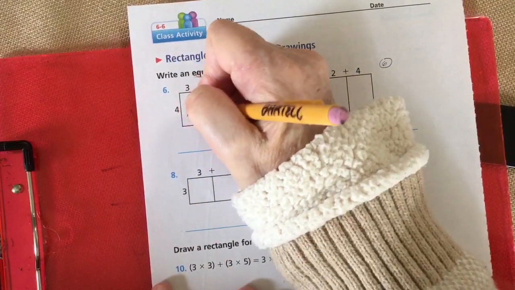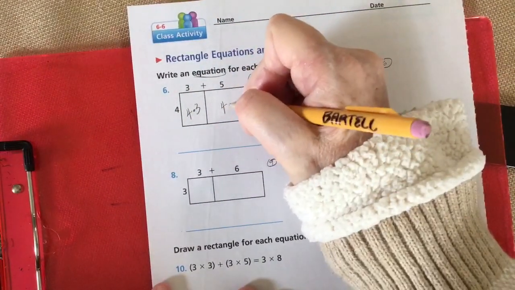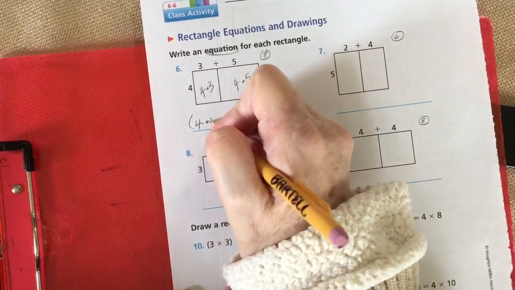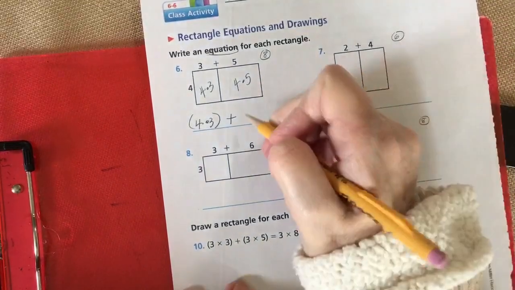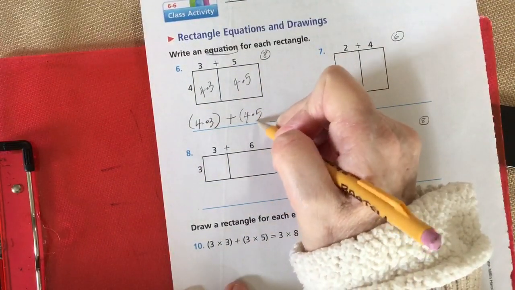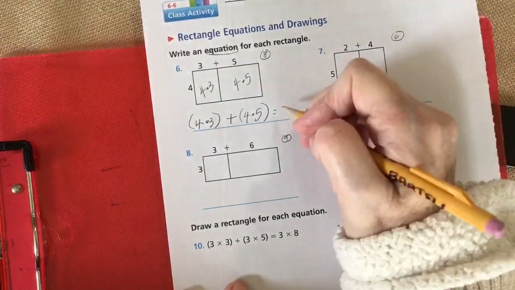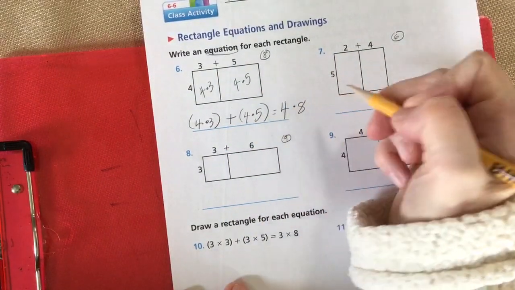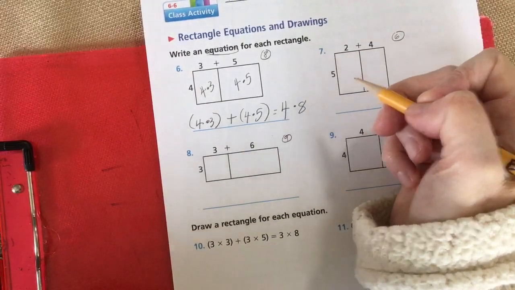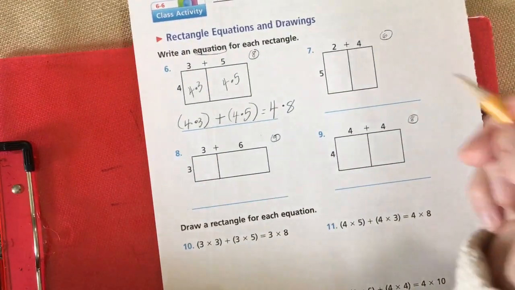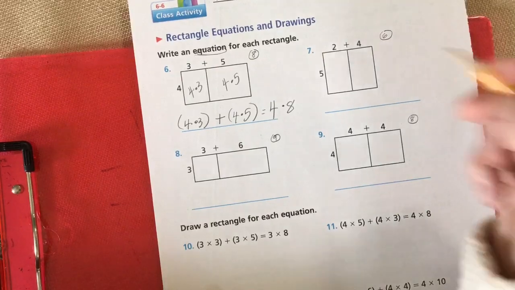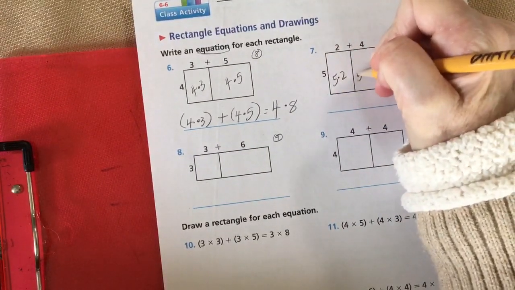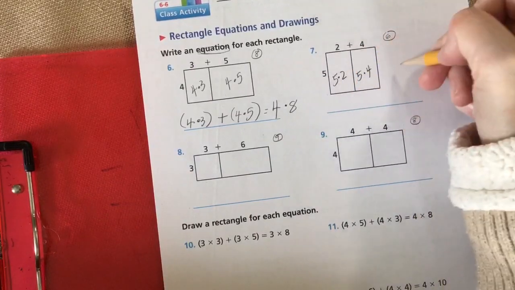So here we have 4 groups of 3, and this is 4 groups of 5. So to write our equation for that, it would be 4 groups of 3, and then we would add in the 4 groups of 5. And altogether, that's 4 groups of 3 and 5 is 8. Okay, that's how you do your equations. I highly recommend actually writing inside the rectangles like I'm showing you how to do.